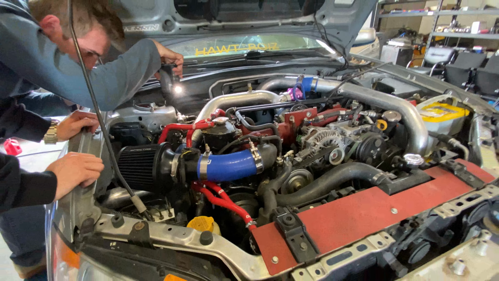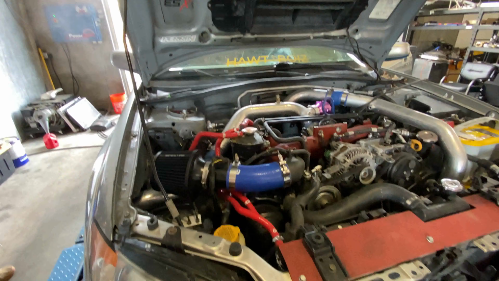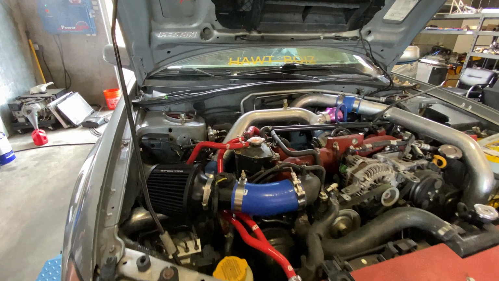So car's making killer power. I'm probably going to stop here. You know, oil fires are never fun. We hit the goal though for today. Definitely, you know, got 350 out of the wheels. Try to push a little bit more and start pulling timing. So I think we're going to call it right here.